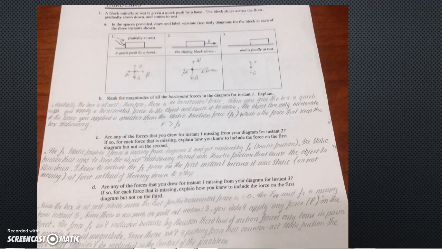B. Rank the magnitude of all the horizontal forces for the diagram for instant 1. So initially the box is at rest and there's no horizontal force. When you give the box a quick push, you apply a horizontal force to the object and cause it to accelerate or move. You can only accelerate the box when the pushing force that you apply is greater than the static friction force that keeps the box from moving. So basically I got that the pushing force is greater than the static friction force.